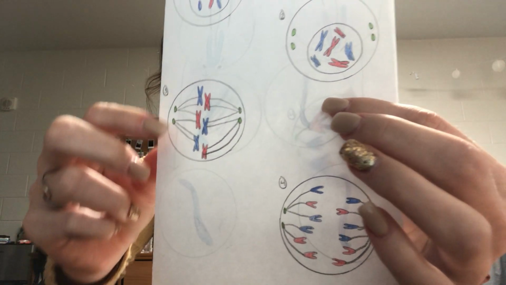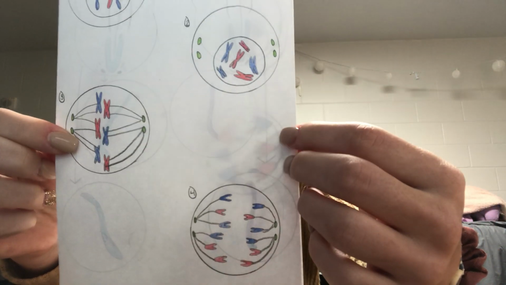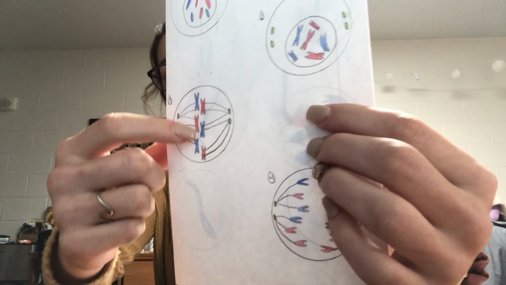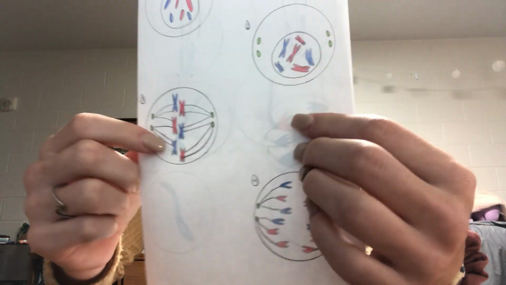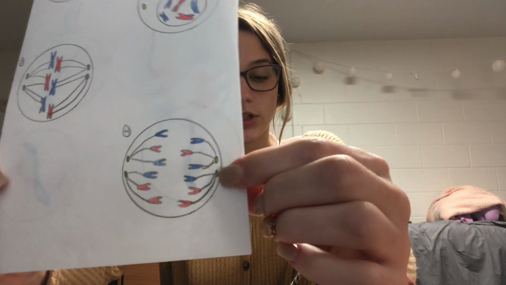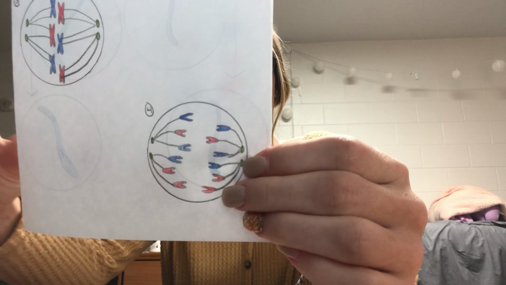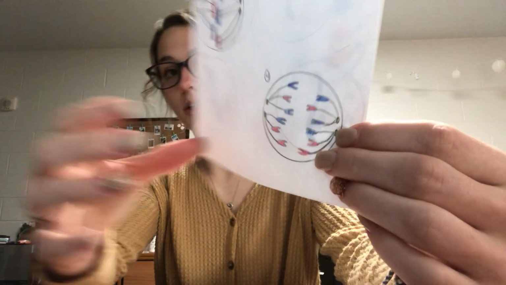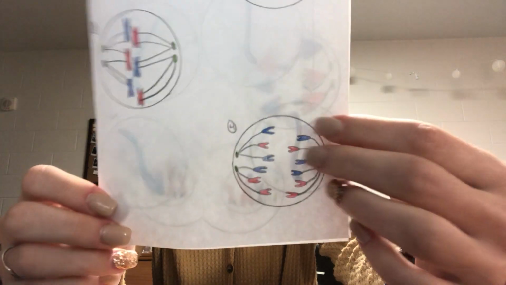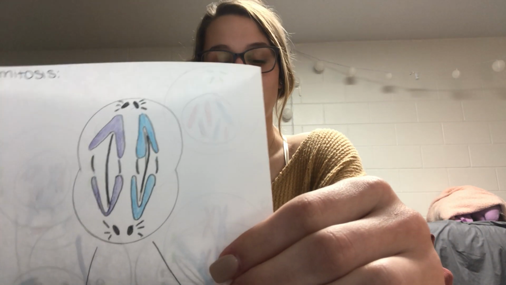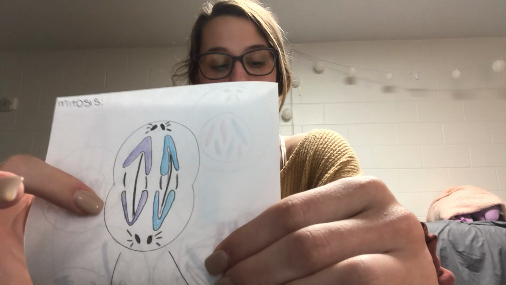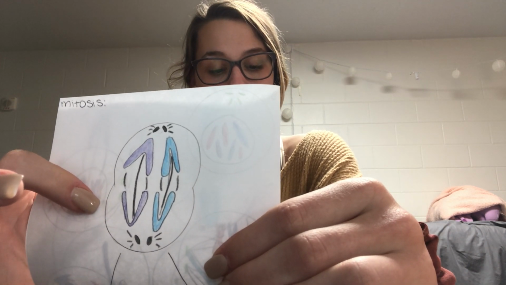This is metaphase, which is where the chromosomes are just lining up in the middle of the cell connected to their spindle fibers. This is anaphase, which is where the microtubules are kind of pulling the chromosomes towards the poles of the cell. And then this is kind of telophase. I thought that this represented it okay, so I just didn't want to draw a whole other one.